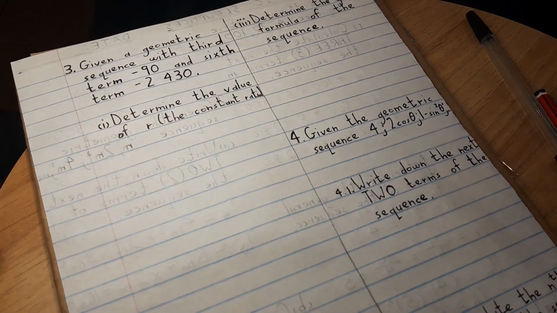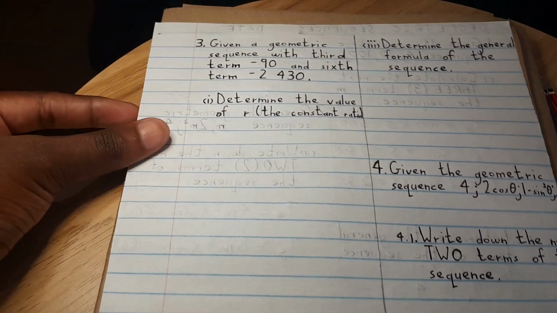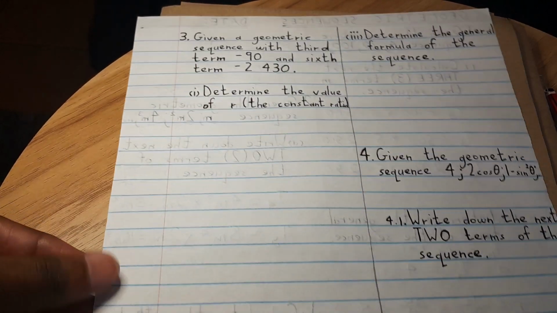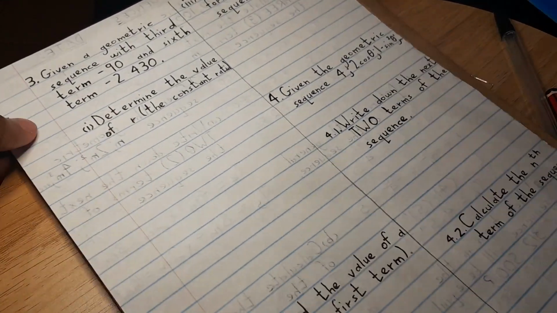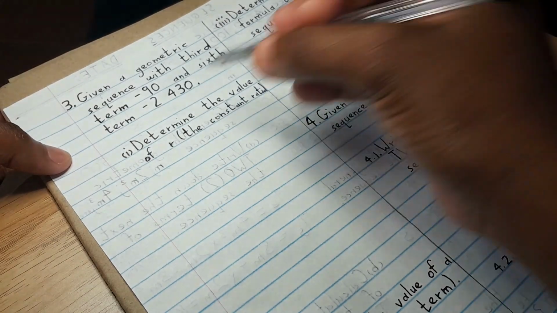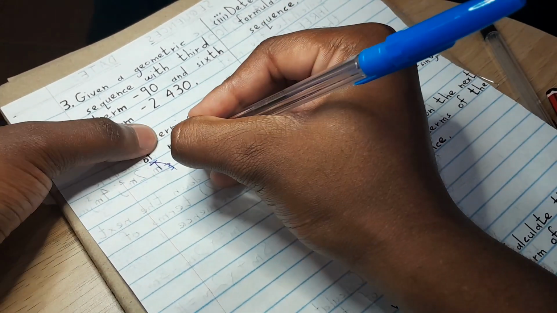Okay, number 3 states, given the geometric sequence with third term negative 90 and sixth term negative 2430, Roman numeral number 1 states, determine the value of R, the constant ratio. Okay, here is what we are going to do. So we are given that the third term T3 is negative 90. Oh, sorry, let's just start with the formula.